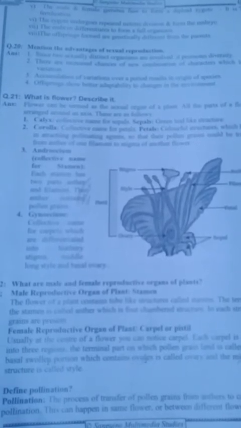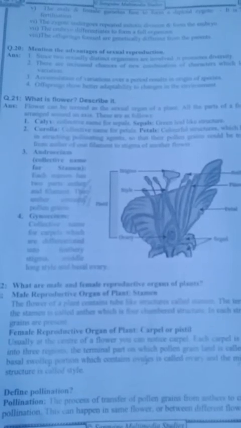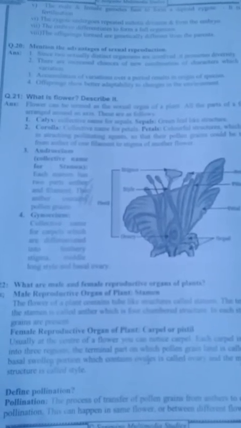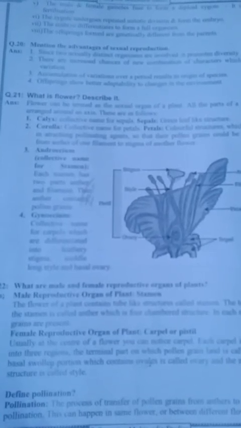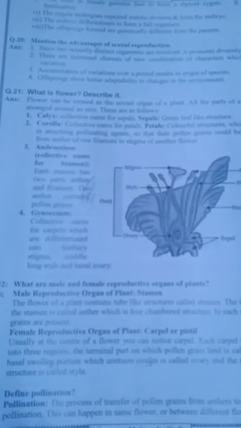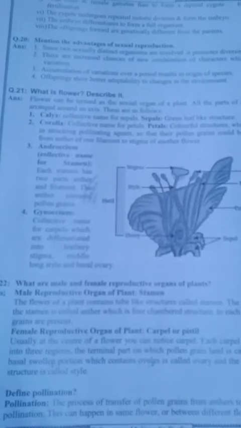The stalk of stamen is called a filament and the swollen top of stamen is called anther. It is actually the anther of a stamen which makes the pollen grains and stores them. Pollen grains contain the male gametes of the plant. Its collective name is androecium.